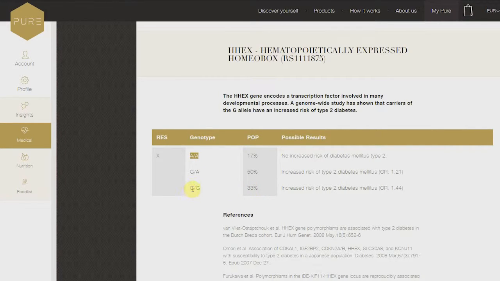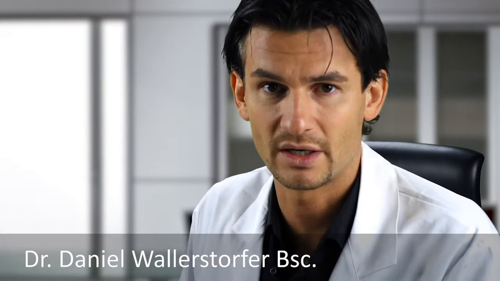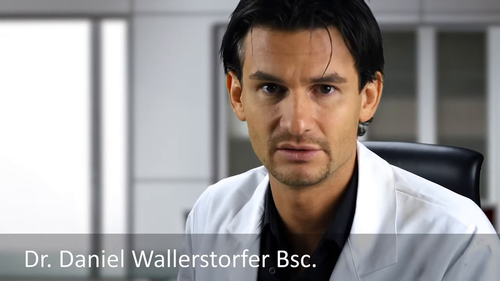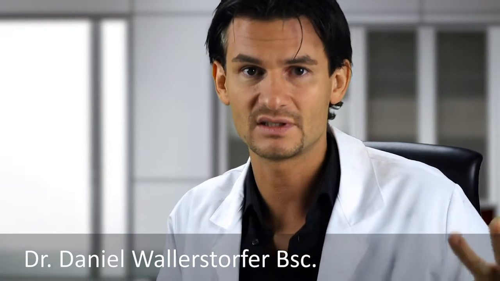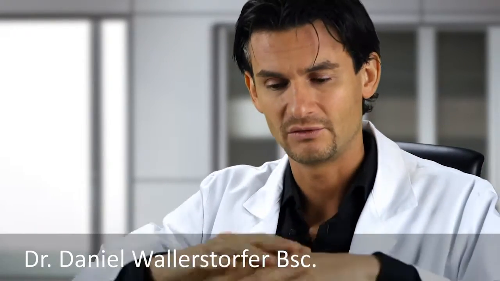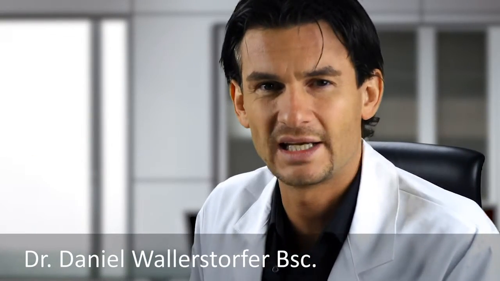And if you have two broken copies, as you would expect, the risk of developing diabetes is higher, so there's a 1.44 fold risk, or a 44% higher risk of developing the disease. Now, again, this is just one part of the whole story of diabetes, so you have to look at all of the genes together to understand what the total risk means. Certain genes can increase your risk, others can protect you from it, and if you then look at the whole picture, you find out what the final risk is for you to develop the disease.